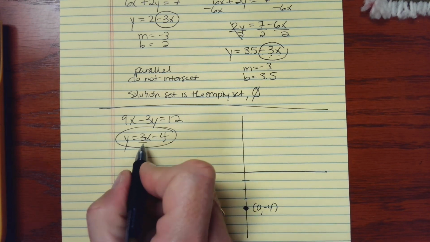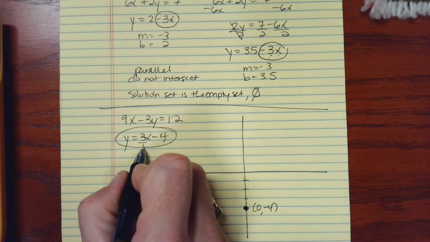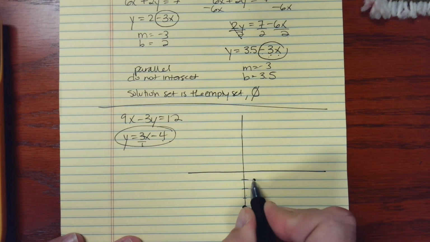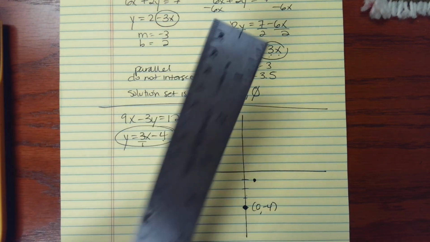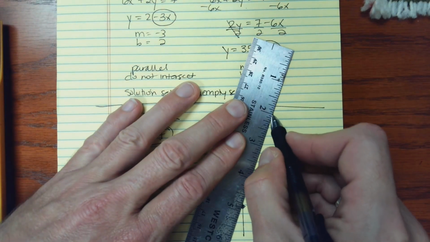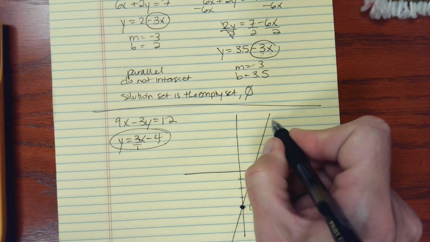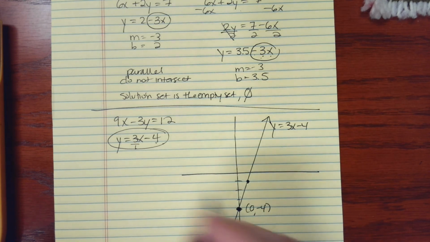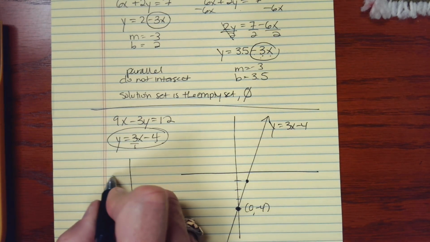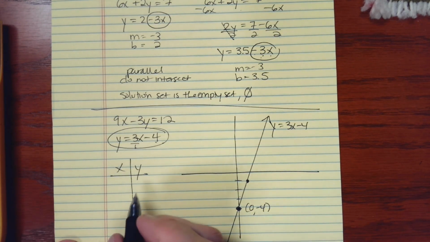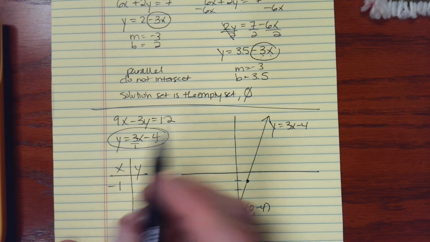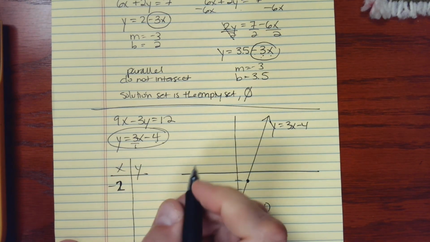And there's a slope of 3, a rise over 1, 3 over 1. So it goes up 3 and over 1. I'll just connect those two points. And this is y equals 3x minus 4. For the second one, I want to make a table and include some x and y values. Let's say that x equals -1. Actually, let's do -2, just to make the calculation easier.